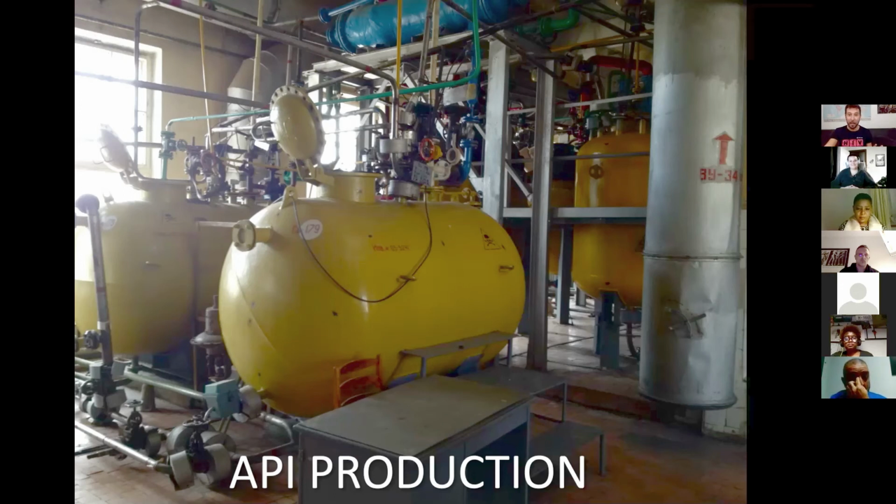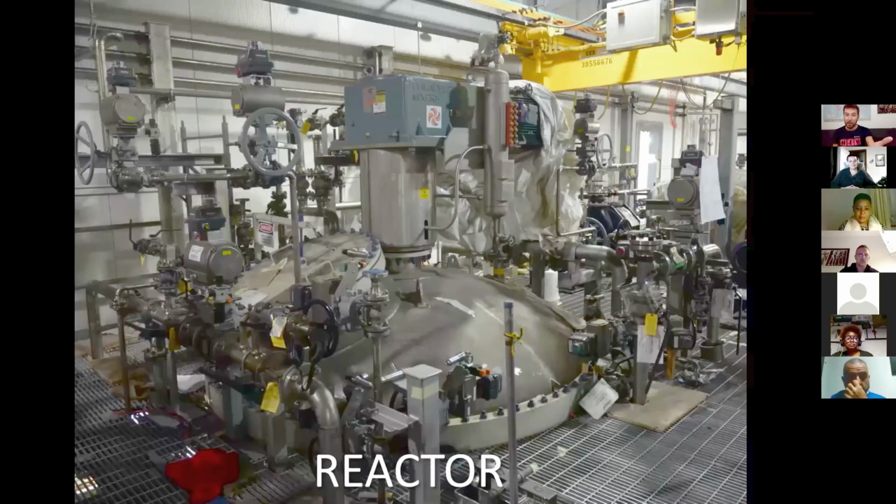So you have here API production. Here you can see the reactors. If you can imagine, these are big facilities. The reactors, for example these reactors which you can see here, are 30,000 liters. It's like you have 3 floors. On the first floor is where you take out all of your product or solvent. There is a second floor with windows where you can look at what's happening inside, and there is a third floor where you can look from above, and here, for example, you can stir and so on.